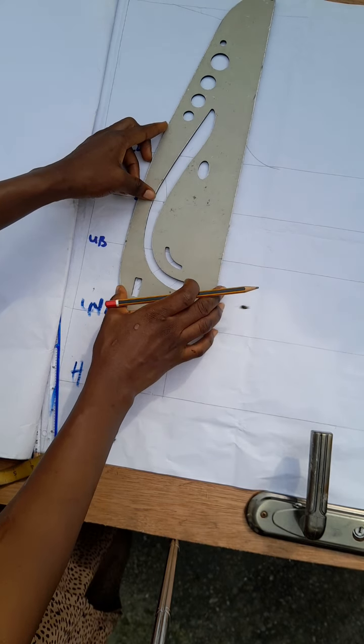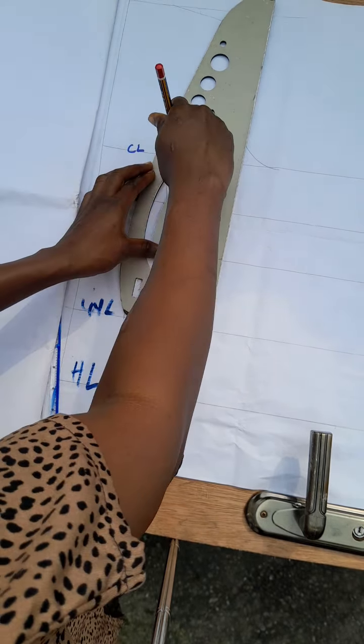Okay, so let's use this. Then our underbusts. So I will still need to do some blending to my bustier, but then just stick around and look at what I'm doing really.